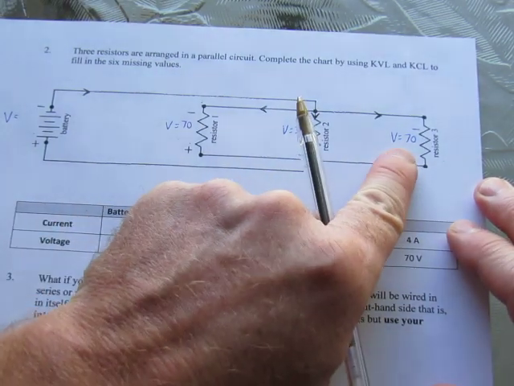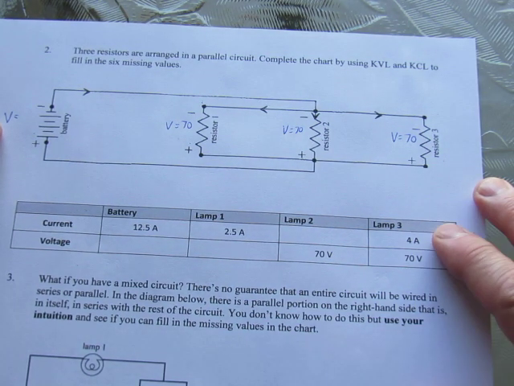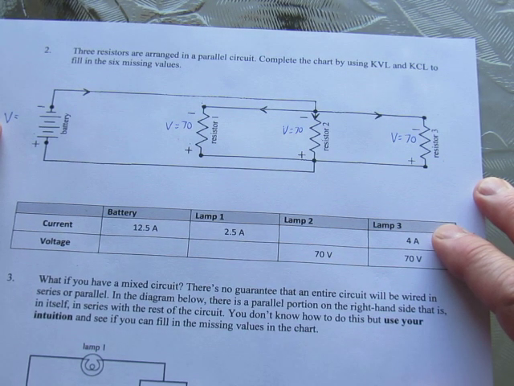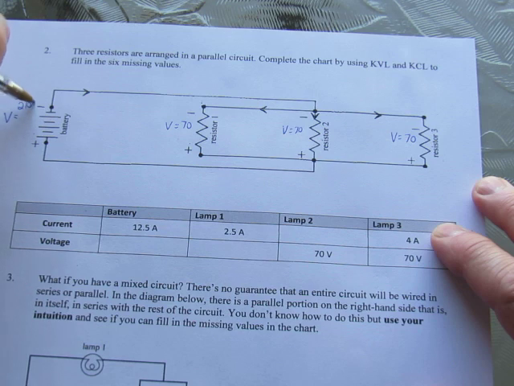The mistake is adding all three of these up and saying back at the battery that the voltage therefore must be 70 plus 70 plus 70, 210 volts. That's the most common mistake. That's not the case.